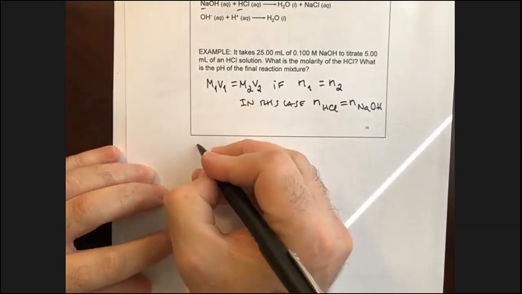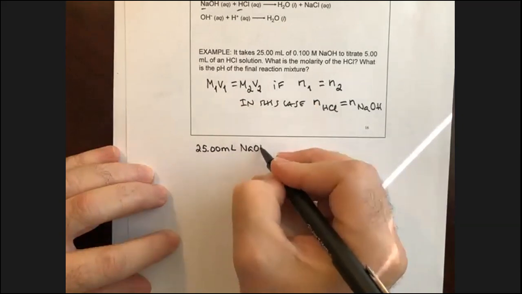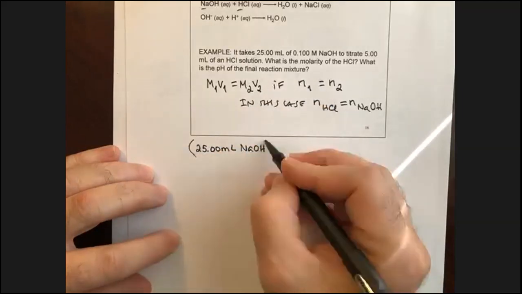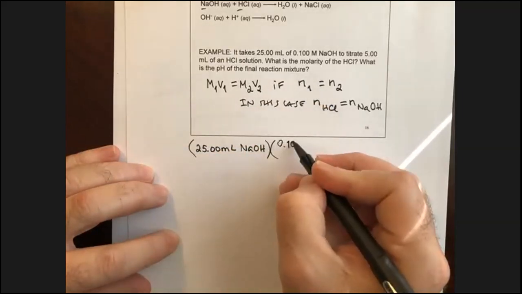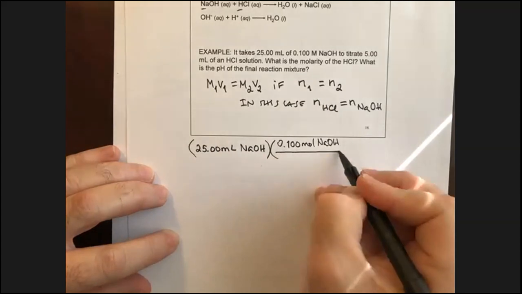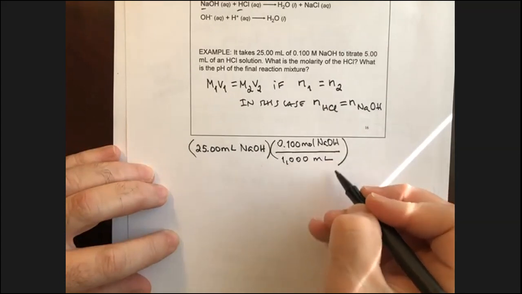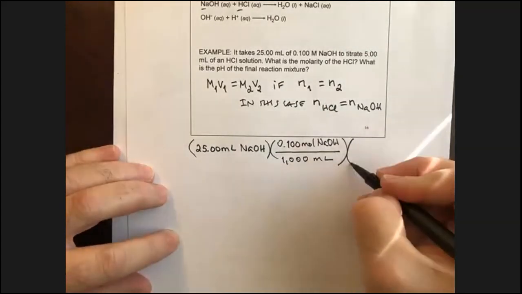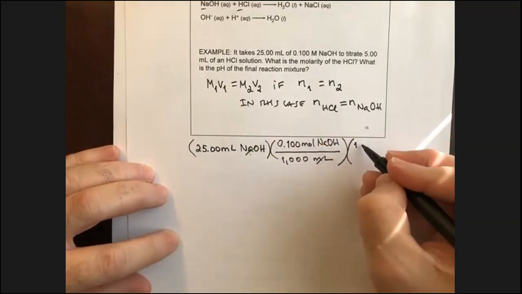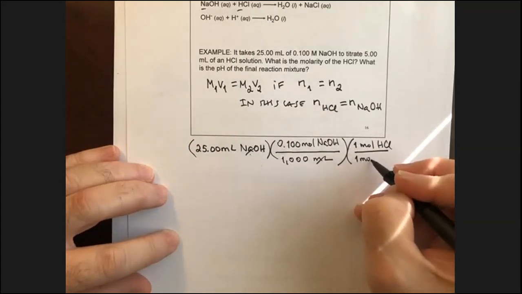So I have 25 milliliters of NaOH, which is 0.100 molar, which means there's 0.100 moles of NaOH per liter. But since I want to cancel out milliliters, I'm going to write this as 1,000 mLs. And the reaction says that I am going to get 1 mole of HCl for every mole of NaOH.